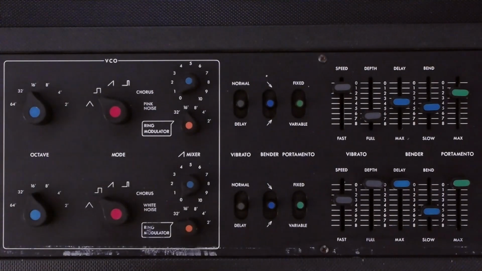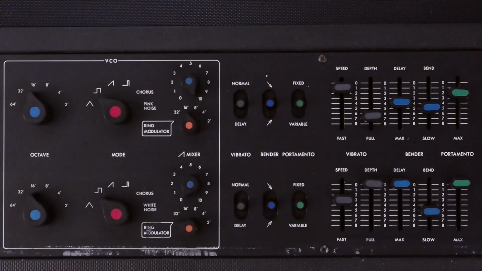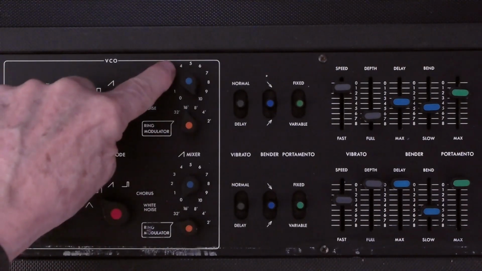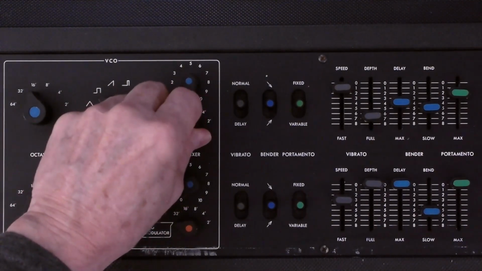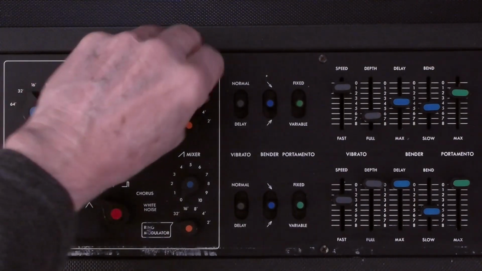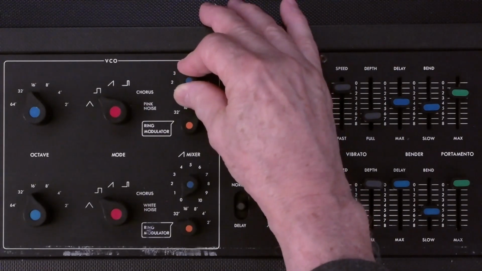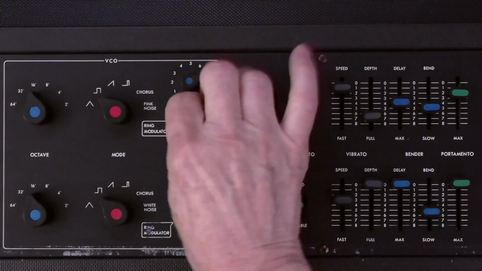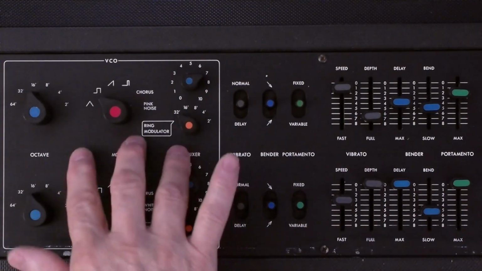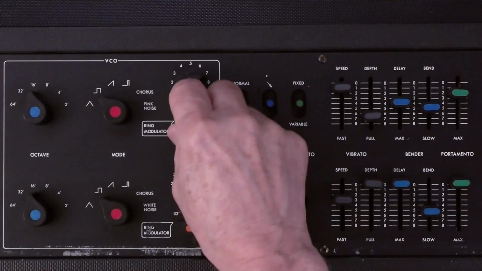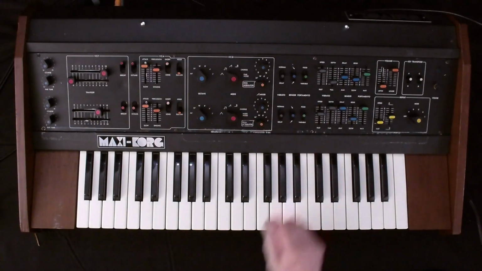So you've got 6 octaves of range, and then you've got this mixer in the far right position. It is a sawtooth wave. And then you can mix between the two. So it's pretty flexible. Finally, you've got the option of having the ring modulator output, which uses both oscillators.